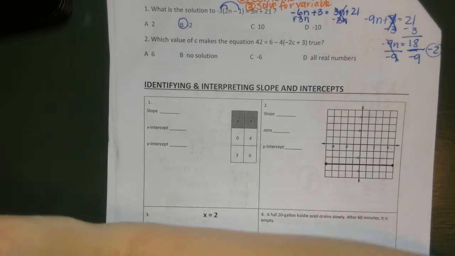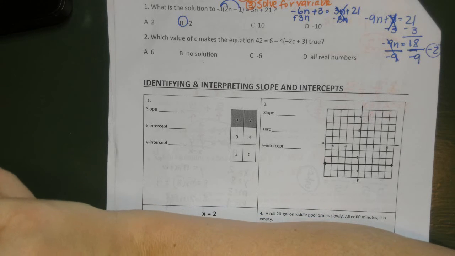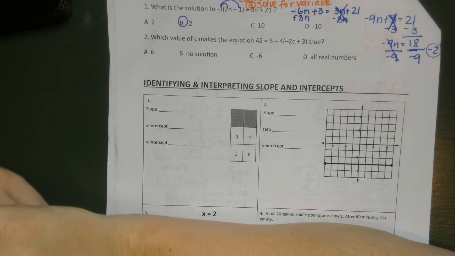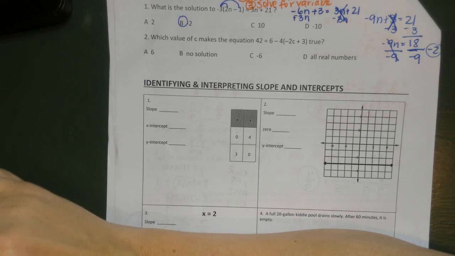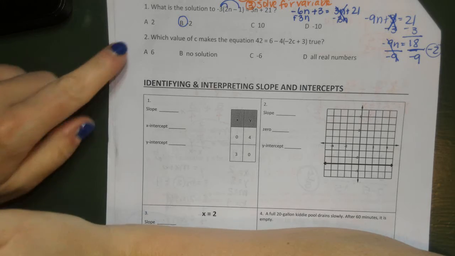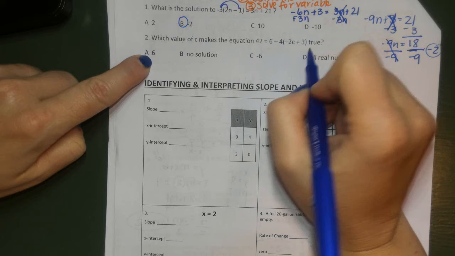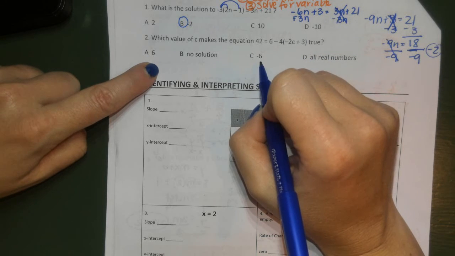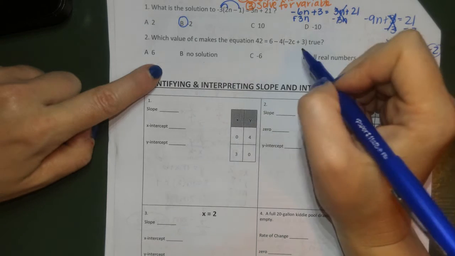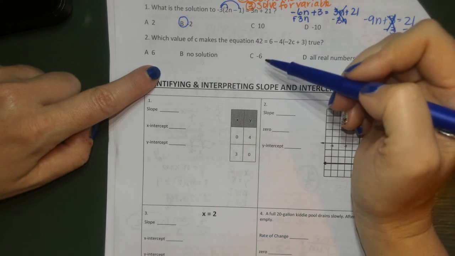Okay, number 2 says, which value of C makes the equation 42 equals 6 minus 4 times the quantity -2C plus 3 true. Okay, so if I were you, there's 2 ways you can do this. You could plug in 6 for C and see if it works out. And if it doesn't, then it might be -6, but it could be no solution. So don't think it's going to be all real numbers, but I don't know that yet.